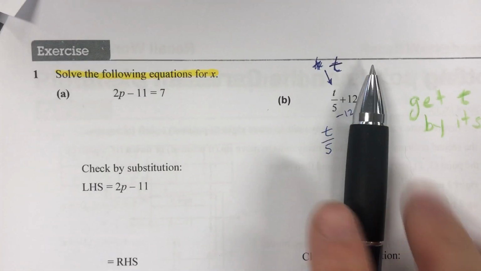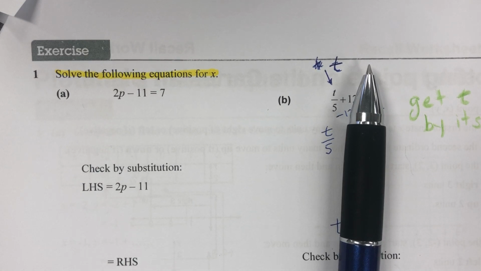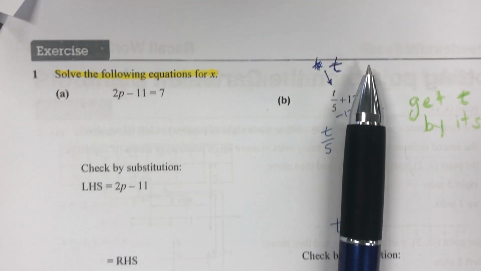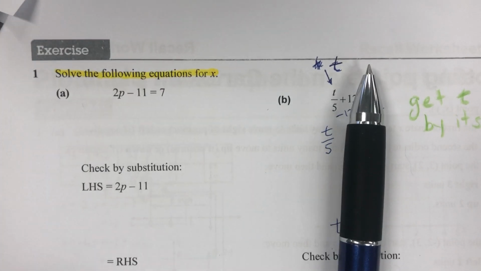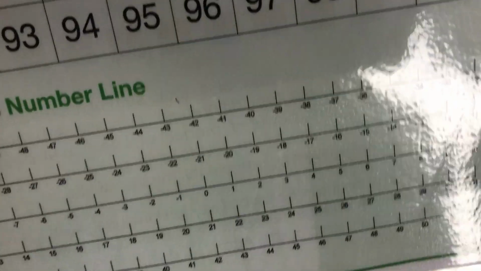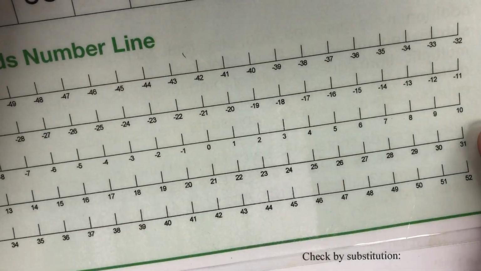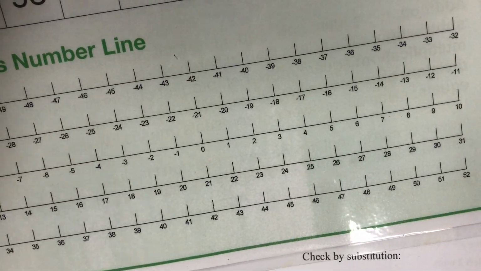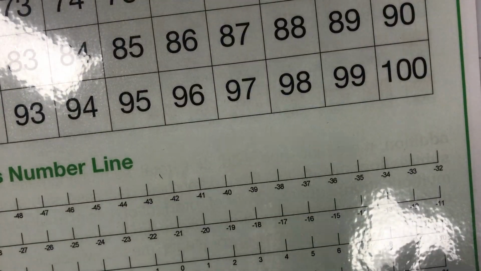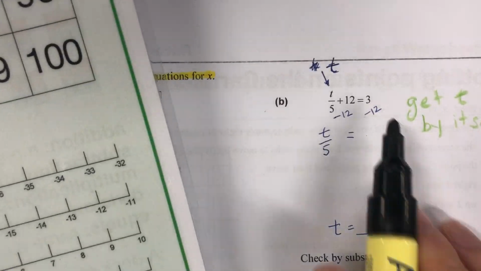3 minus 12. If going into the negative is confusing, this is what the number line is for.